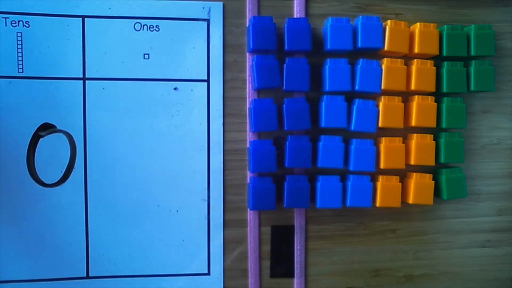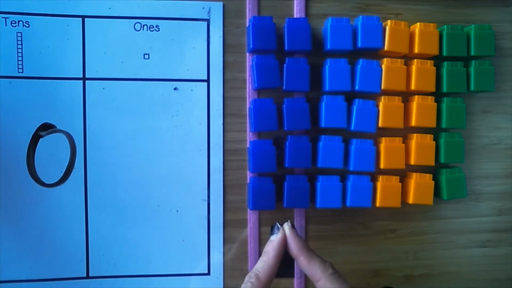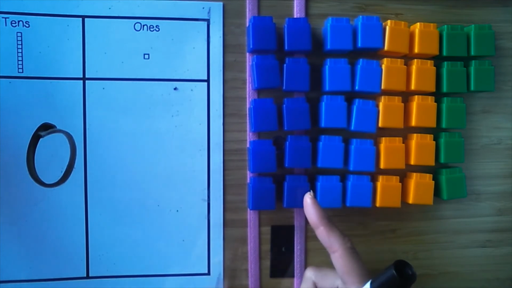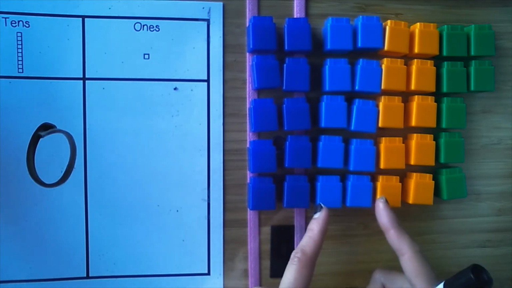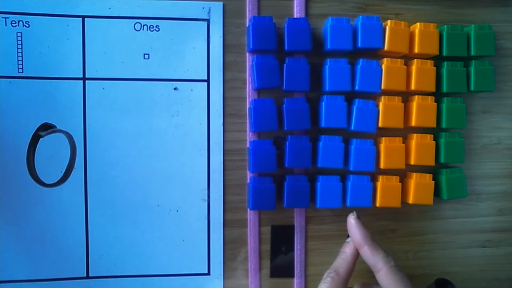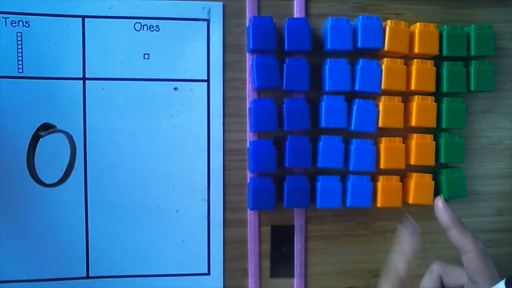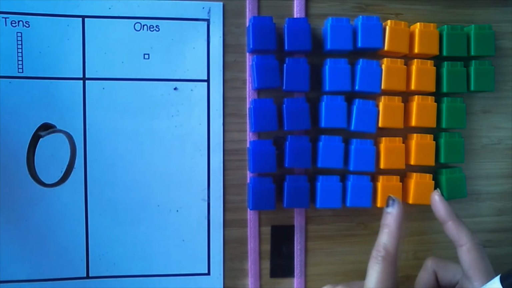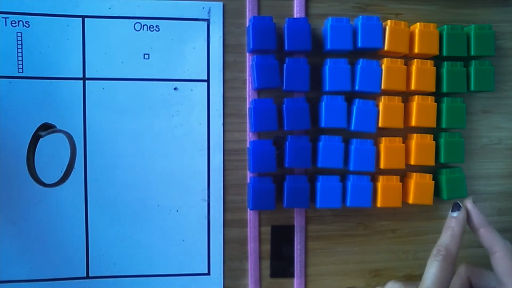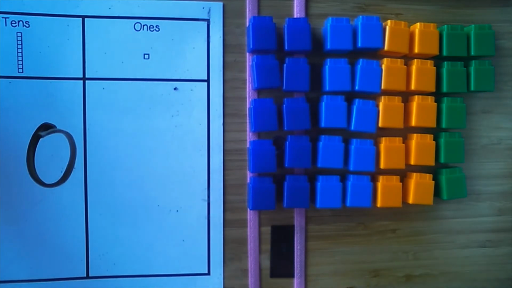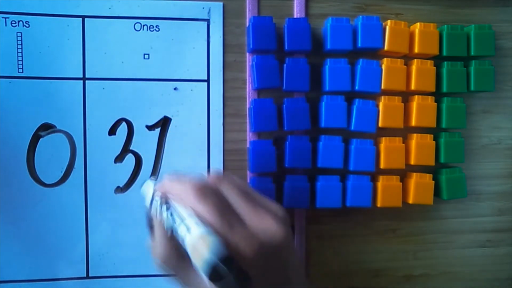In 2nd grade, we do not count 1 by 1. Think about the groups that you see. I see 2 5 groups here. That's 10. I see another 2 5 groups. I know that makes 10. I see another 2 5 groups. That's another 10, so it's 20. A third group of 10, so that's 30, 35, 36, 37. Okay, so I have 37 ones.